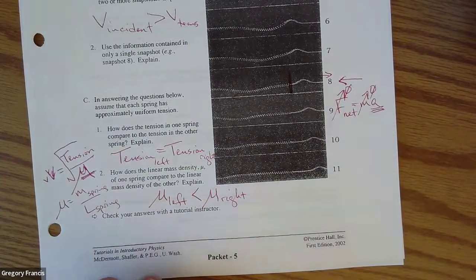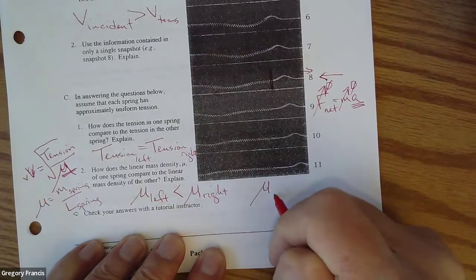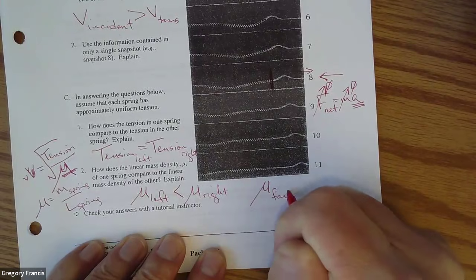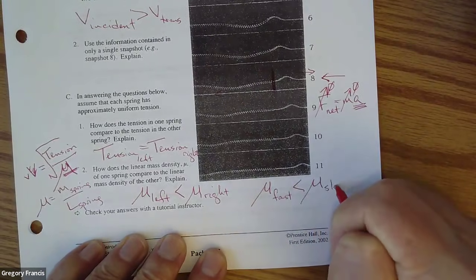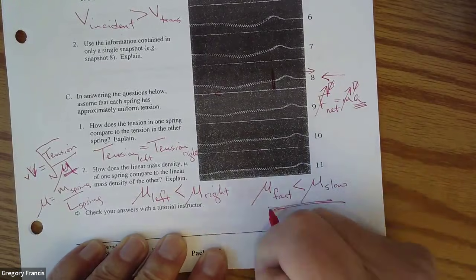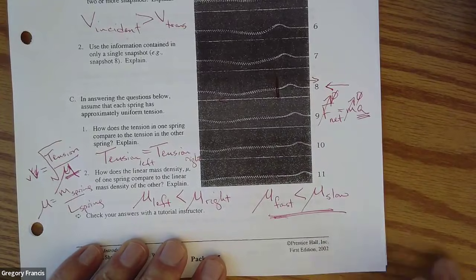Or, this is going to be more useful, I can say the linear mass density of the fast has to be less than the linear mass density of the slow. That's really going to be helpful. Okay.